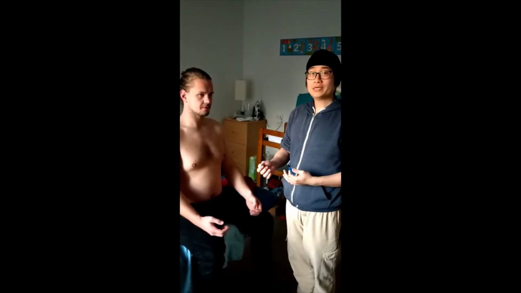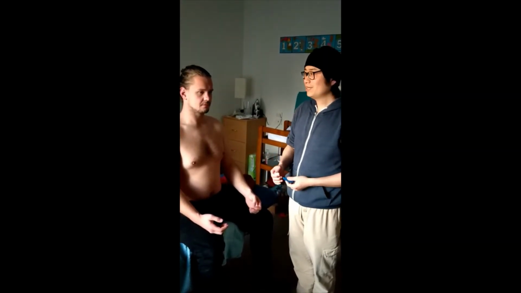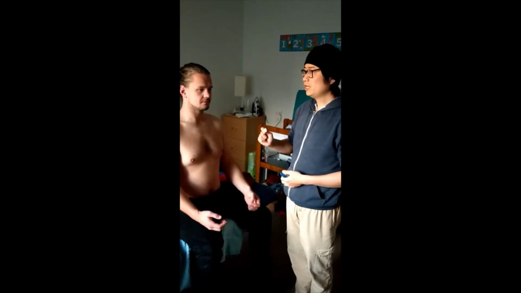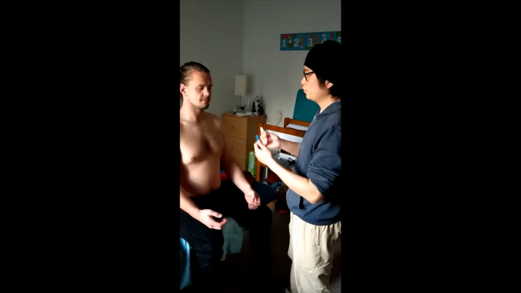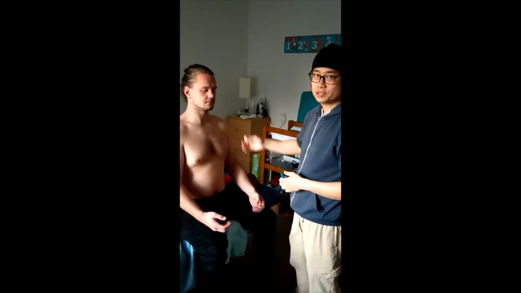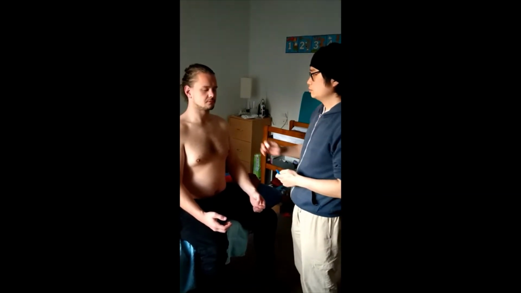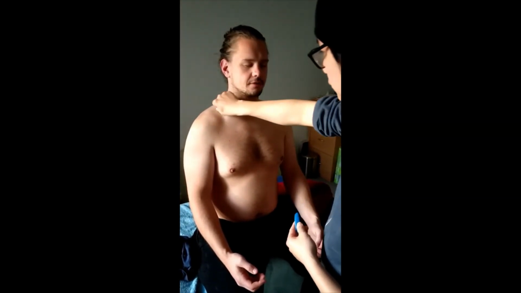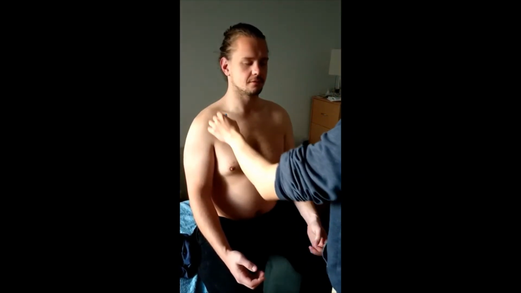To perform the dermatome test, we start with the patient closing their eyes and trying to feel two objects, sharp and soft, from C3 to T1. Just tell me what you feel. Okay, start with C3. Soft. Hard.